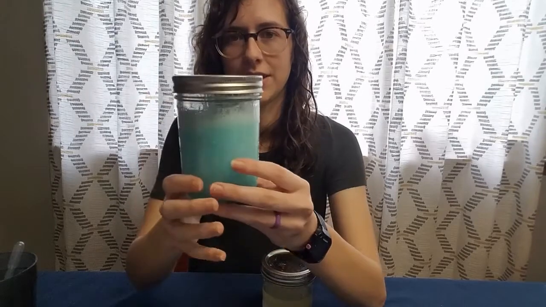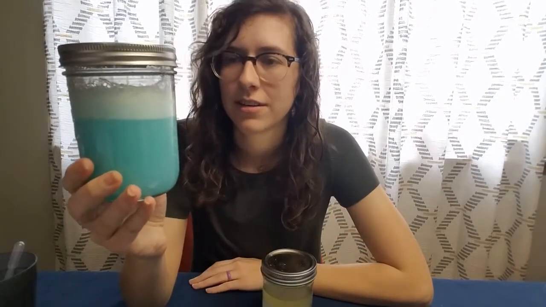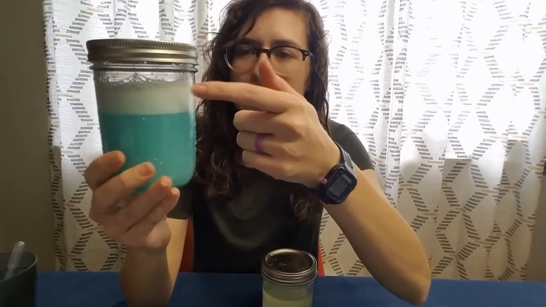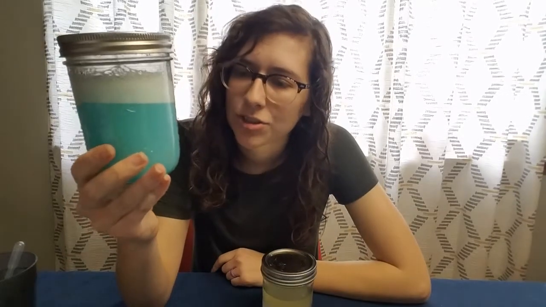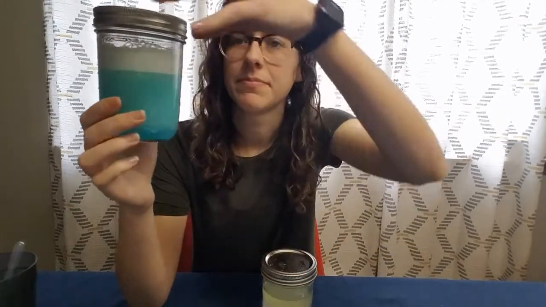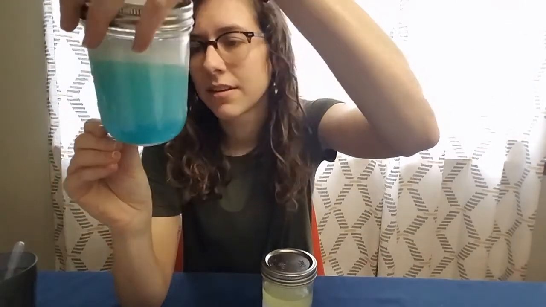So let's see, you ready? Shake it up. All right, now let's observe. Oh, there's those bubbles at the top, the suds. So that was true. My prediction was correct for that. So far, I'm not noticing any other separation besides the bubbles being on the top and the mixture on the bottom. Do you guys notice anything?